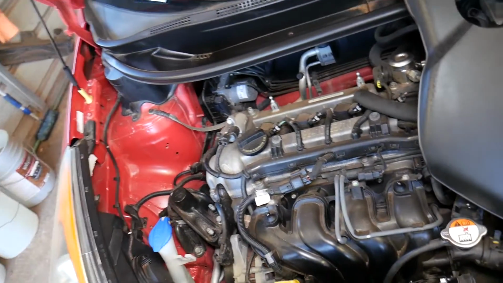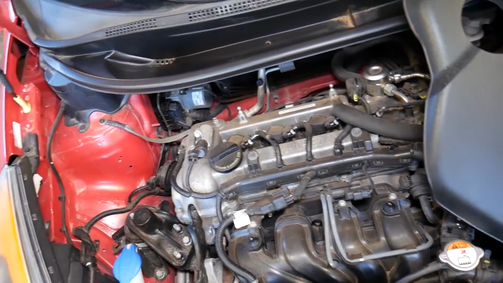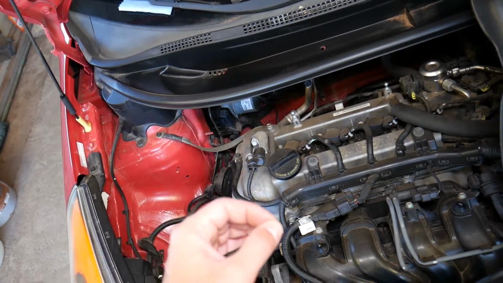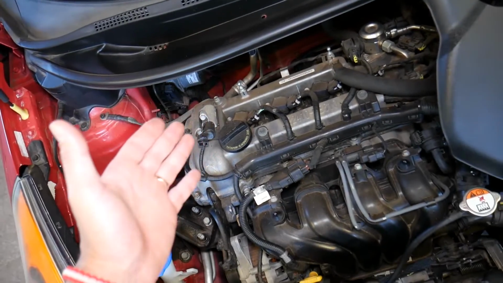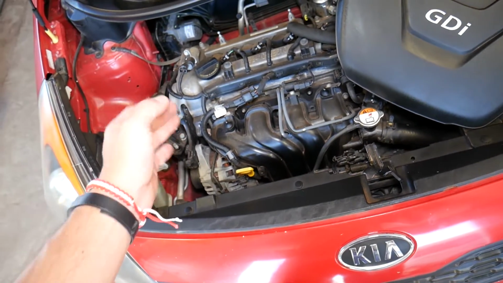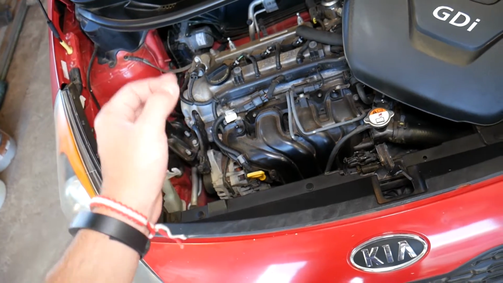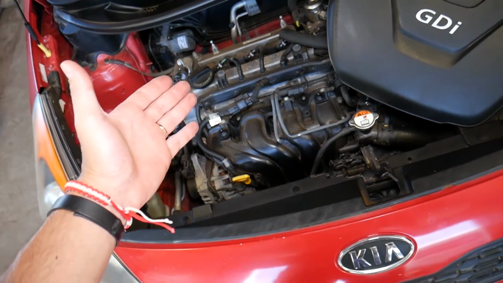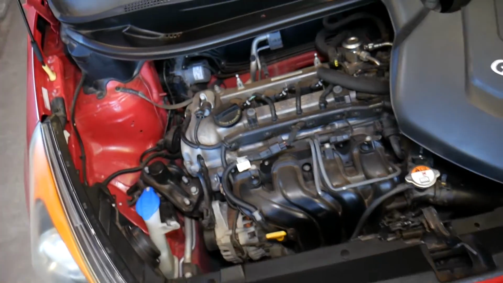Code P0016 and code P0017 detect the position of the crankshaft and camshaft, and if something is off, it's going to let you know. It will tell the engine computer, okay, the camshaft is supposed to be at this position when the crankshaft is at this certain position, but something is not right because the crankshaft and the camshaft do not align.